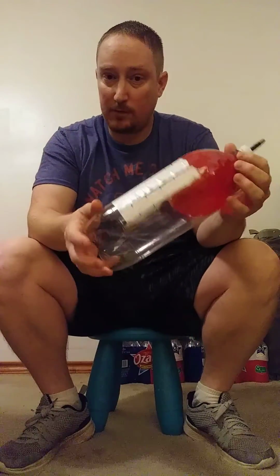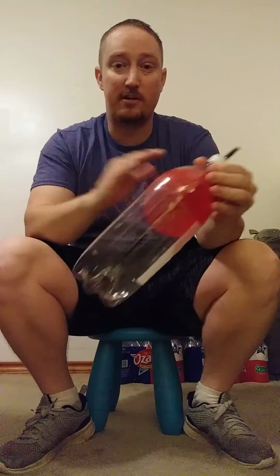Here is what I did to show that to students. I've taken a 2-liter bottle, and I had my kids drink all the soda that was in it as fast as they could. Then I took the lid off and drilled a hole in the top of the lid. I took an old bike tube, cut off the valve, and superglued it into the lid so the valve came out of the top.